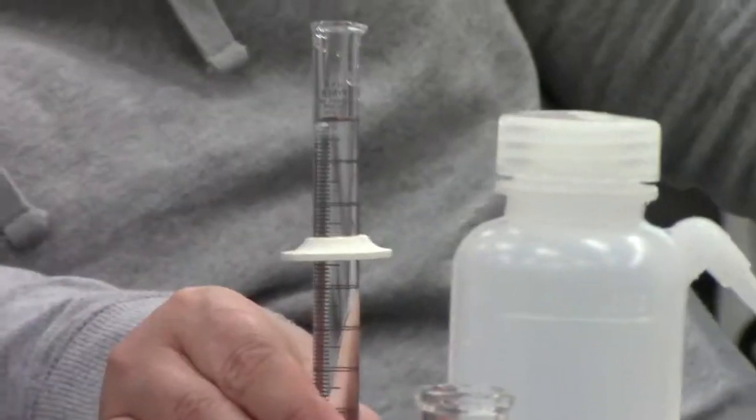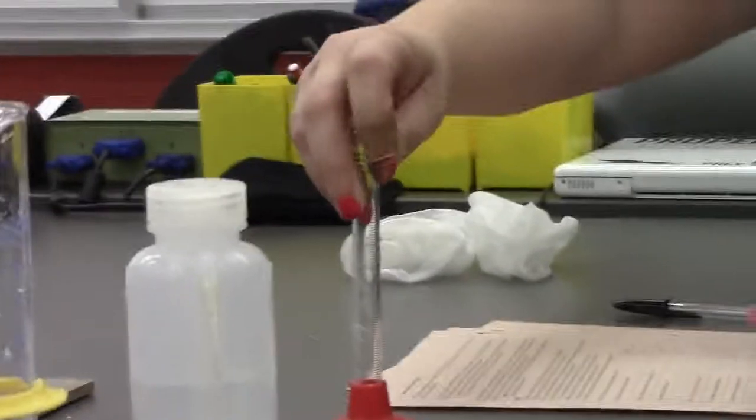So 9.99 would, so you have your water in here, because you're going to weigh it in here. Oh, you already did all that, and you poured it in here and weighed it in here? Okay, that's fine.